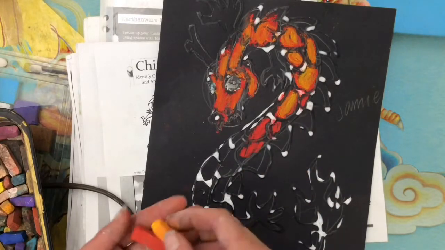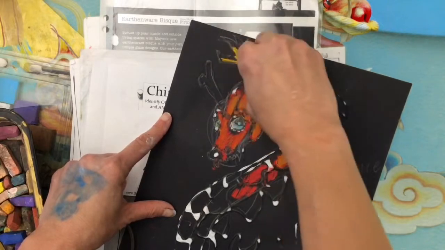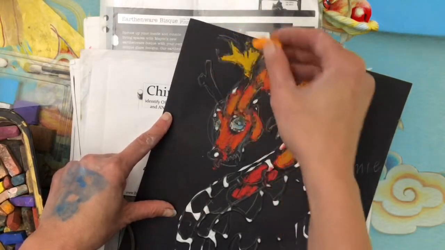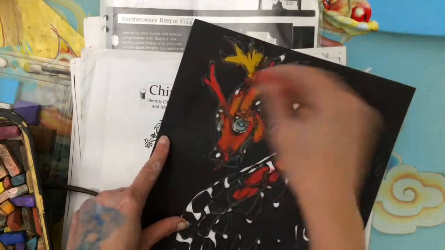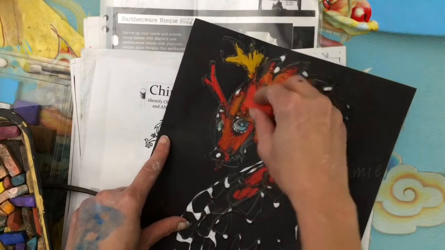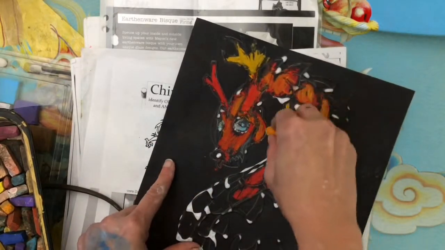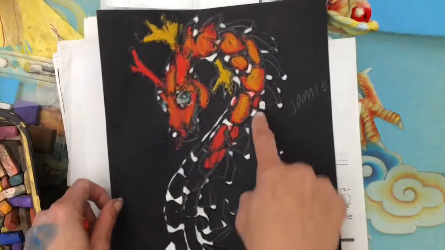Alright, so already you see I've been shading in the scales. I'm going to do the claws mostly orange and yellow. So I'm just shading in the antlers. I'm going to do red, so I'm going to color those red. The claws are going to be orange. And you're just going to go through and shade in each part of your dragon.